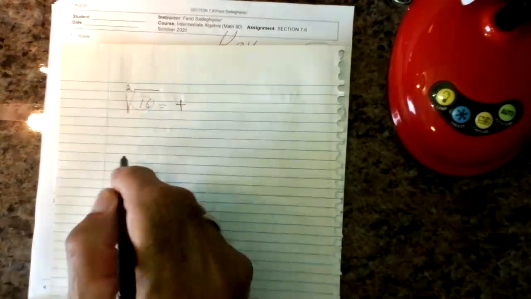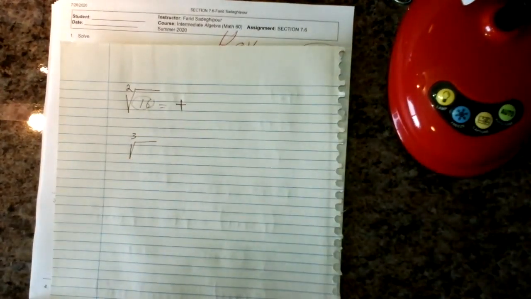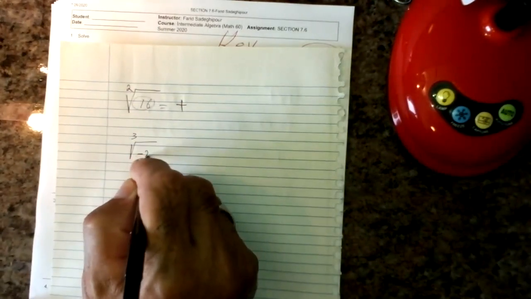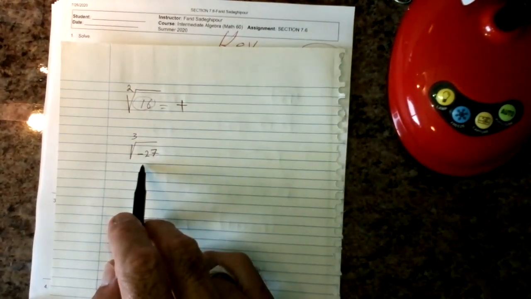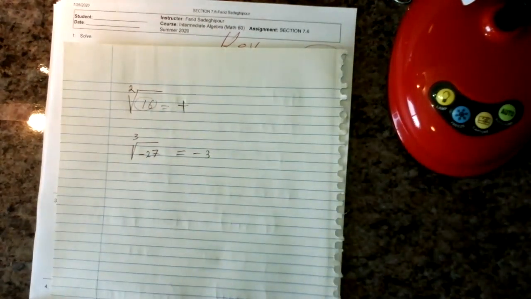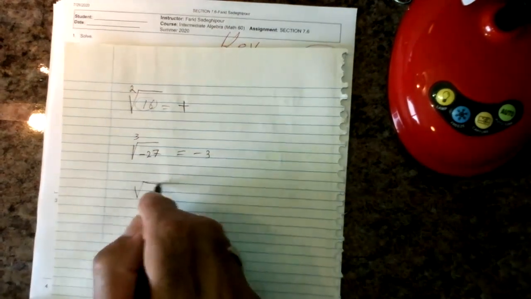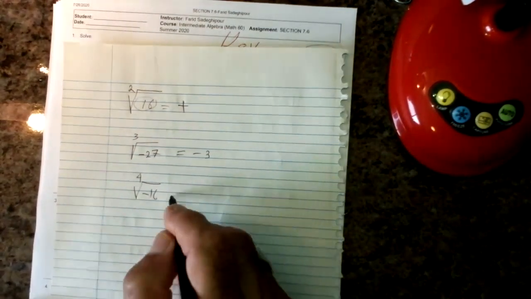That's not the case for odd roots. Let's say I have minus 27. What is that one? If I use my calculator, cubic root of minus 27, the calculator gives me minus 3. But if I use like 4th root of minus 16, calculator doesn't give me 2.